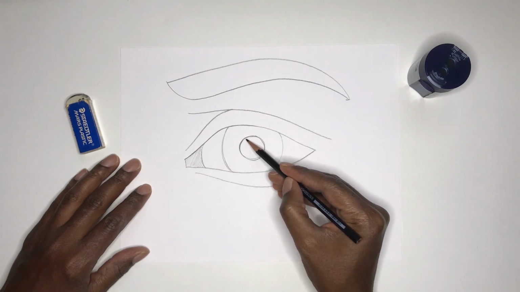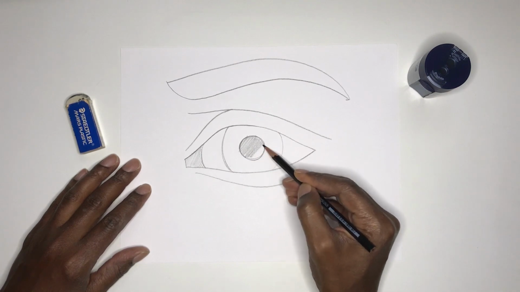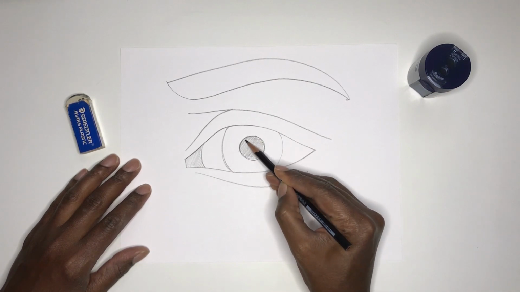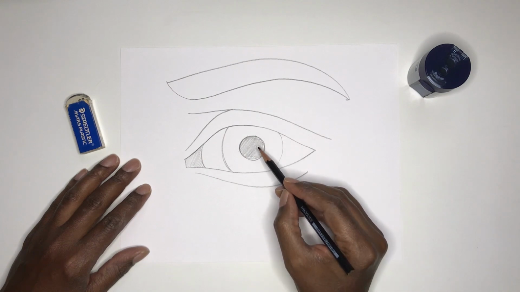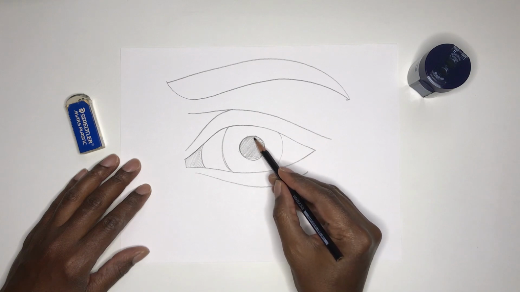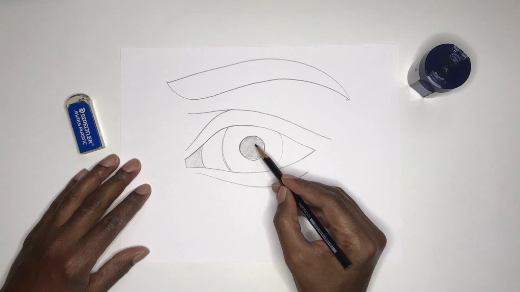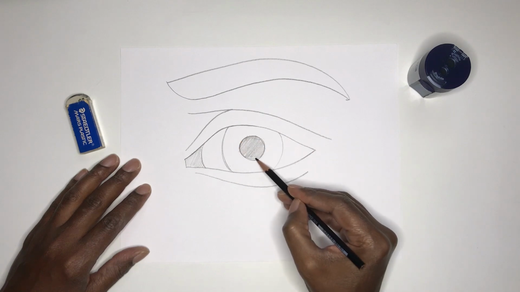We have the pupil here, which is the dark center portion of the eye. And depending on how much light is shining on the eye, if there's a lot of light shining in your eye, the pupil will be smaller. But if your eye is in shadow and in darkness, the pupil will be bigger.